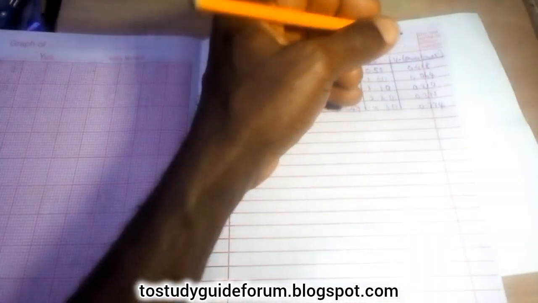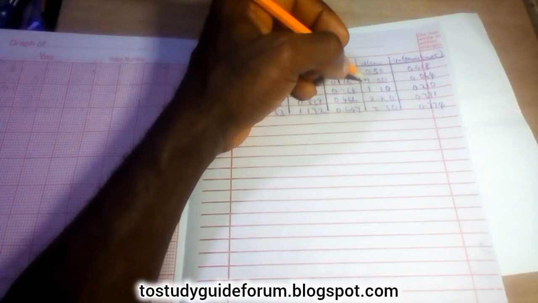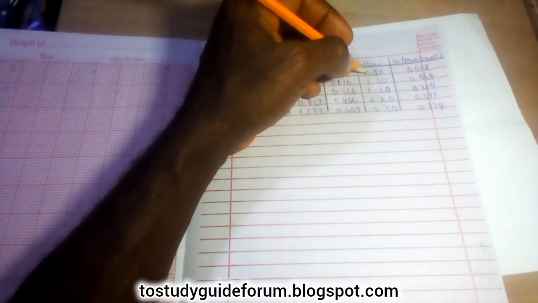Now if you want to choose the scale, you look at your highest value and the lowest value. In the vertical axis, our highest value is 3. The lowest value is 0.5.